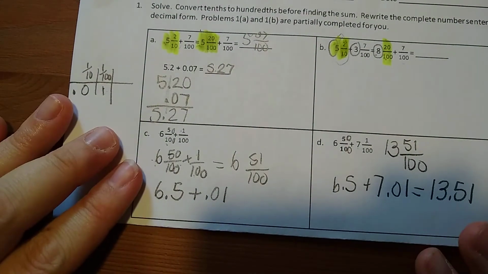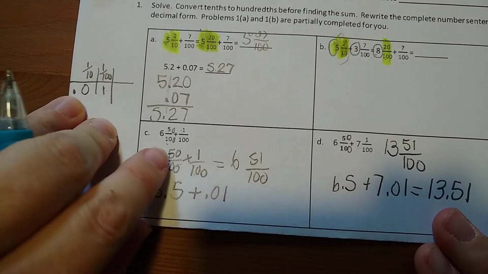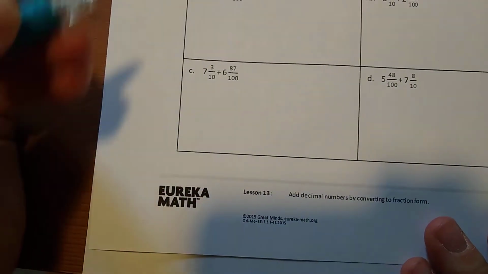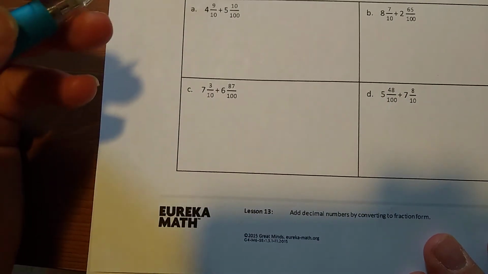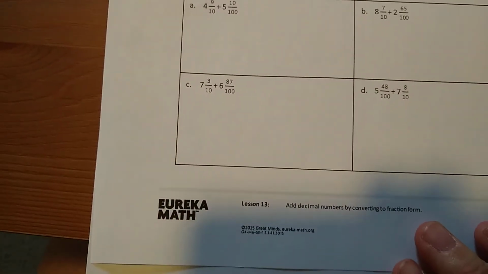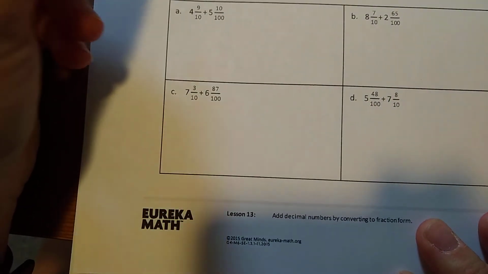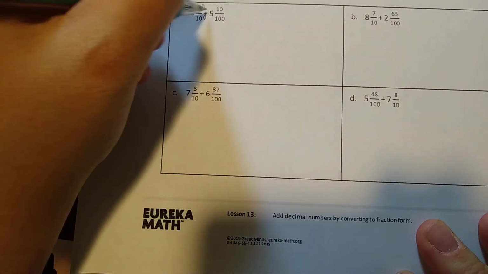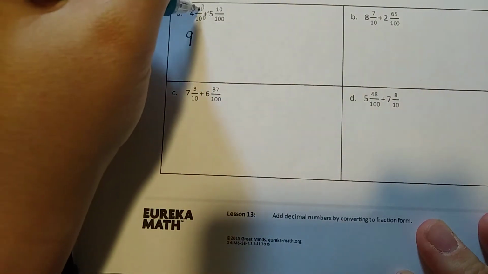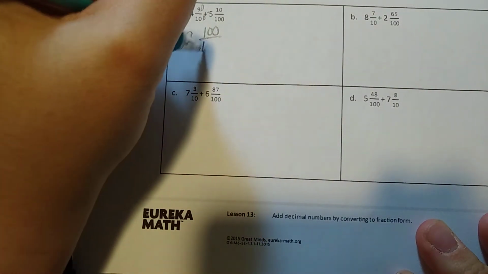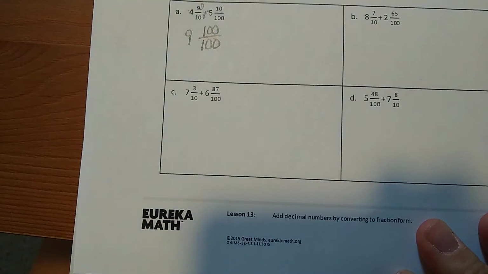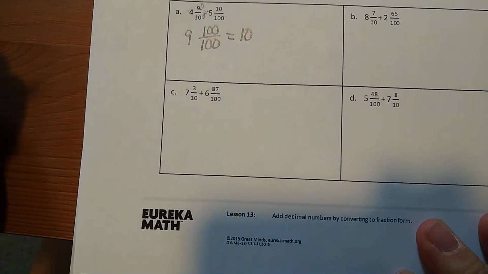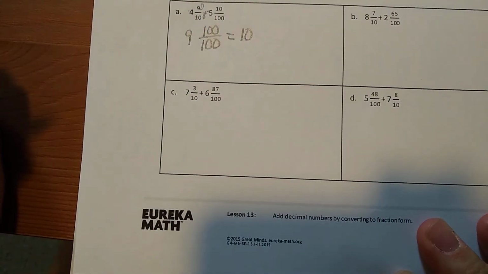Okay, I'm going to do one more this way. So let's do the one right here. So let's add our zeros to make it hundredths. We're going to say 4 plus 5 is 9. 90 plus 10 is 100. 100 over 100. Now 100 over 100 is what? So that equals 10. Because 100 over 100 is 1. 1 plus 9 is 10.